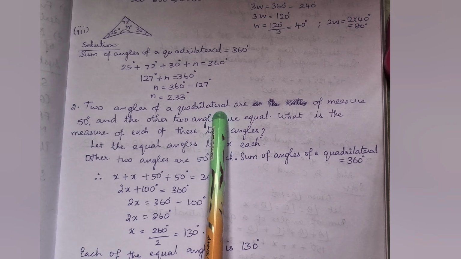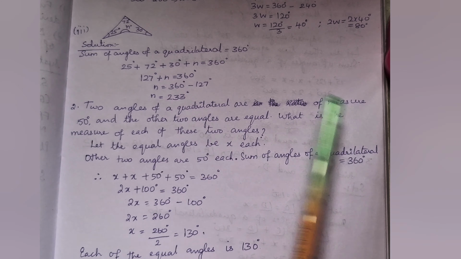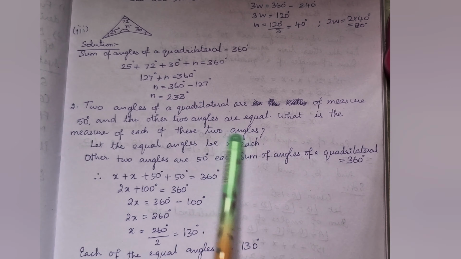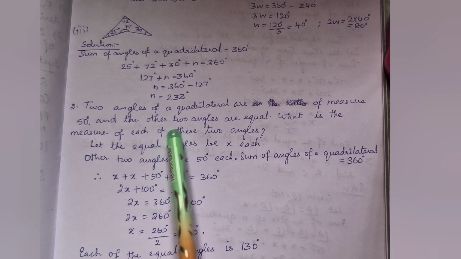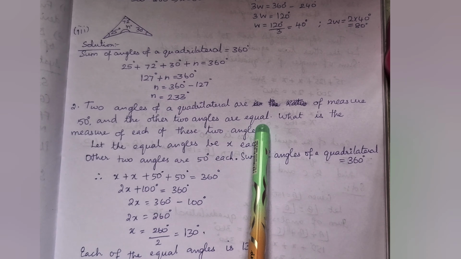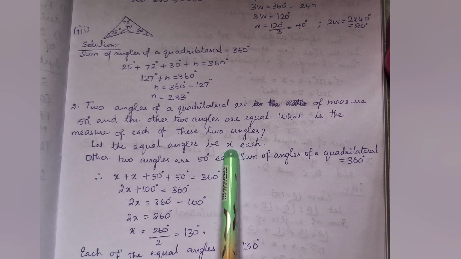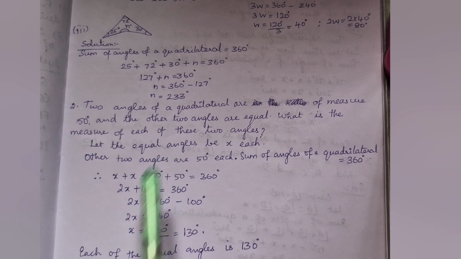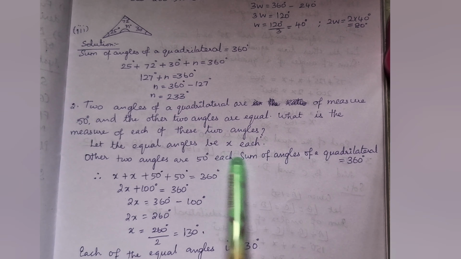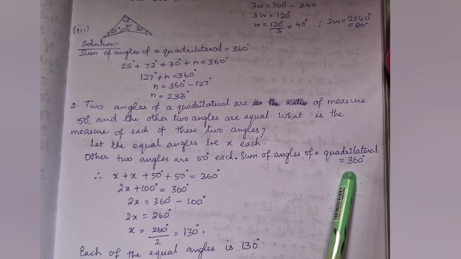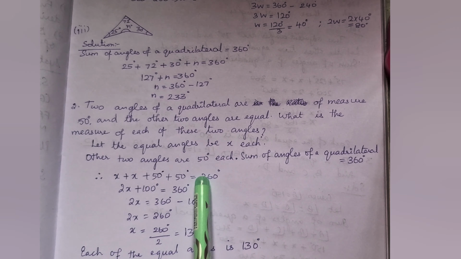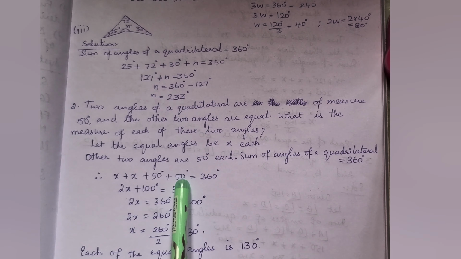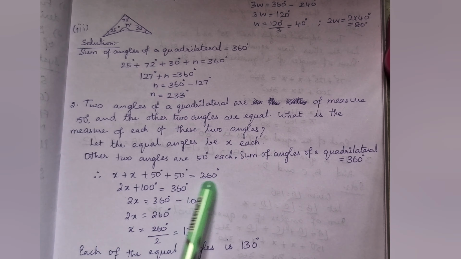Two angles of a quadrilateral are of measure 50 degrees and the other two angles are equal. What is the measure of each of these two angles? So let the other two angles, which are equal, be taken as x, and two angles are already given as 50 degrees. So you have 2x and 250. The sum of angles of a quadrilateral is equal to 360 degrees. So you just add all the angles. So x plus x plus 50 degrees plus 50 degrees is equal to 360 degrees.